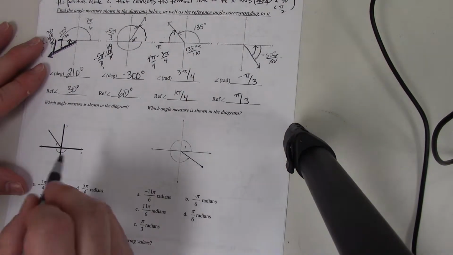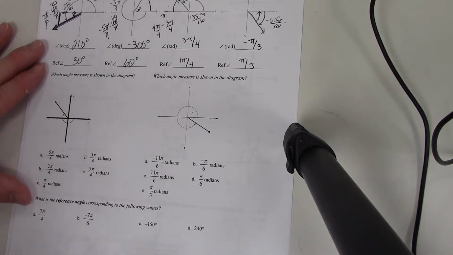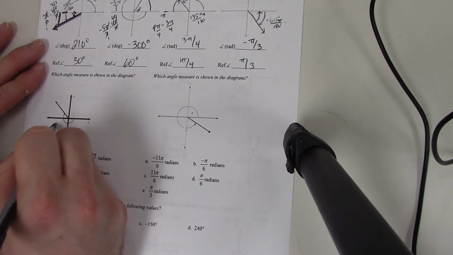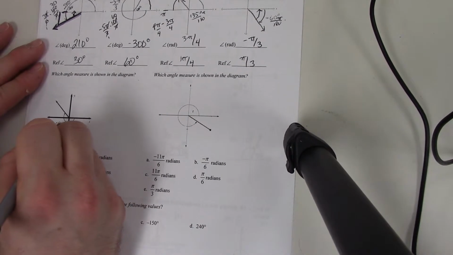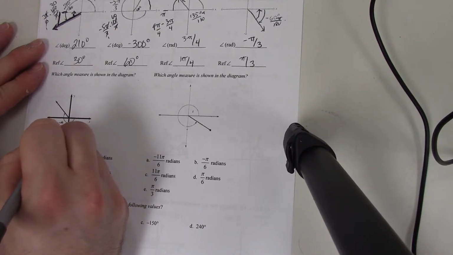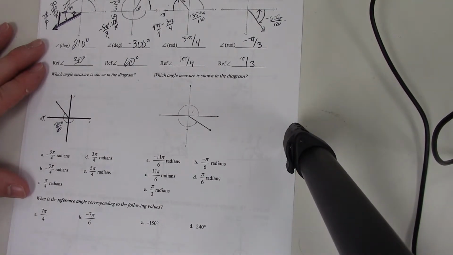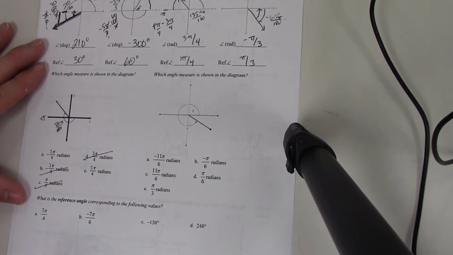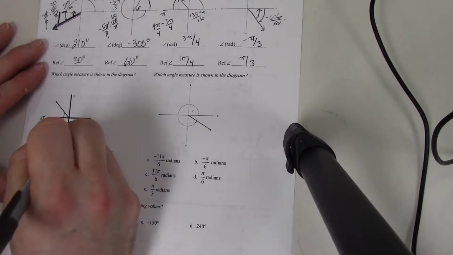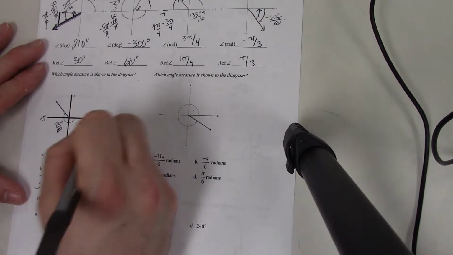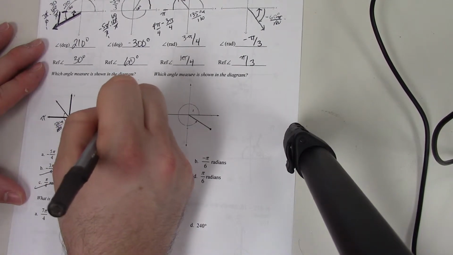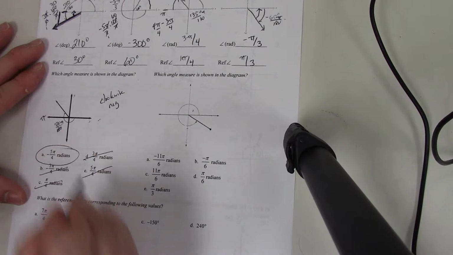Let's go on and visualize what I'm talking about here. Which angle measure is shown in the diagram here? Well, this is 180 degrees, which, if I change that to radians, because that's what this problem is in, the 180s would cancel and it would just be pi. So it has to be more than pi, which rules out that right away, and that, and that. It has to be greater than pi. I also know that this is going clockwise, and clockwise means negative, which then rules out that, and there's my answer.